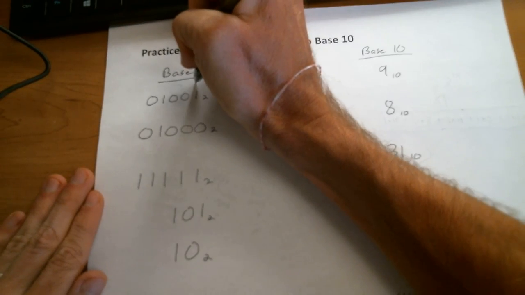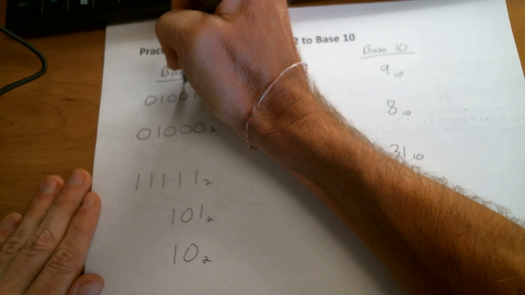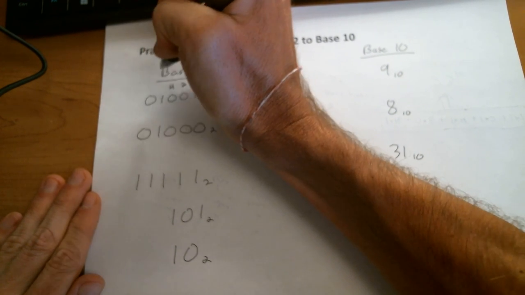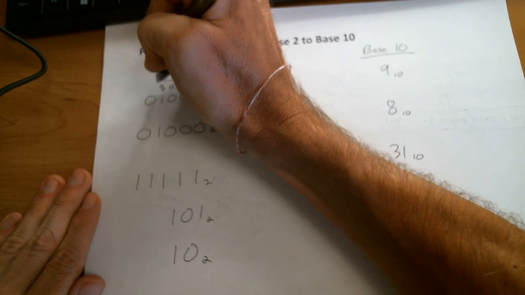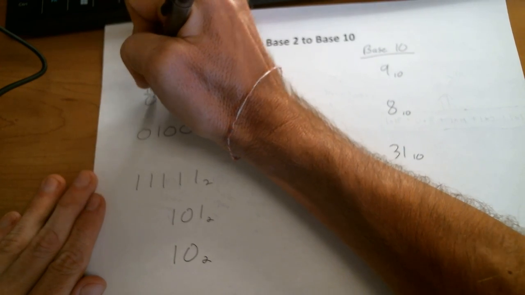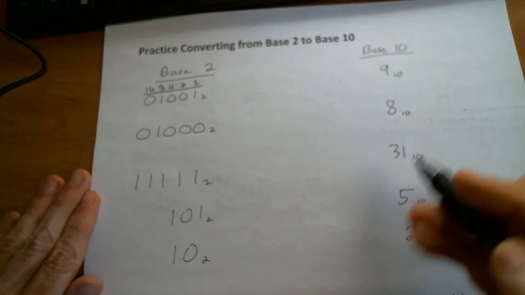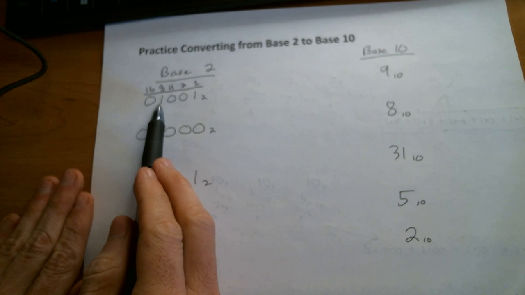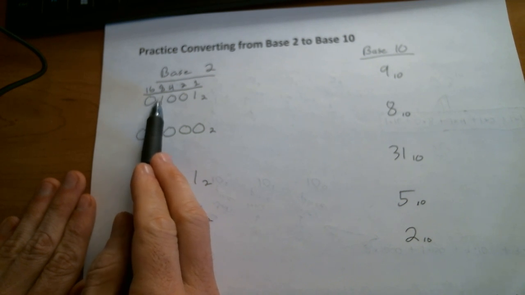Now, if you didn't get those answers, just remember that if we go through this, this is the ones place, this is the twos place, this is the fours place, this is the eighths place, this is the 16th place. So you can think of these as your switches, and if it's a 1, you're adding that value.